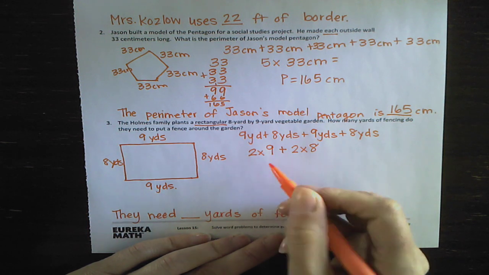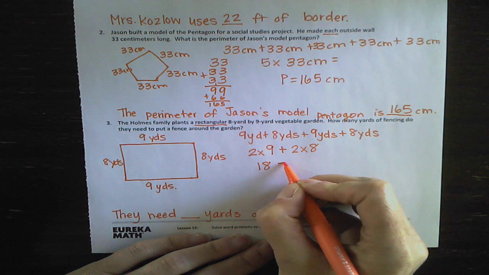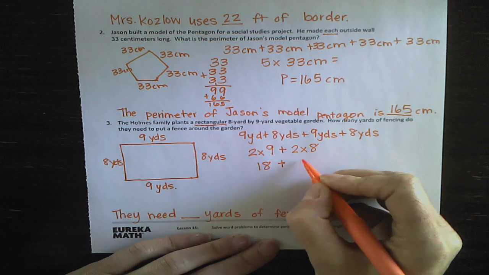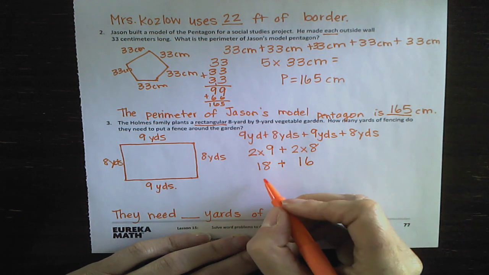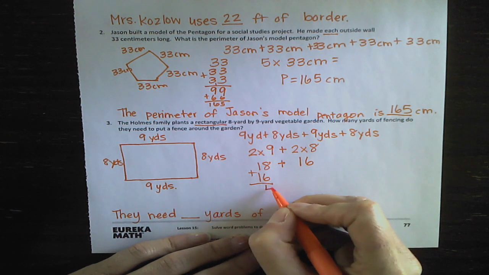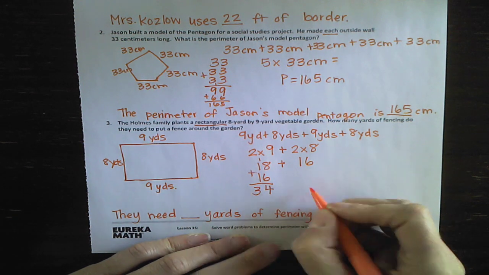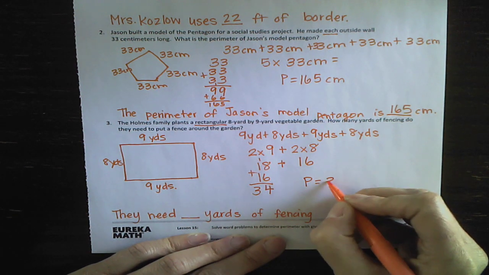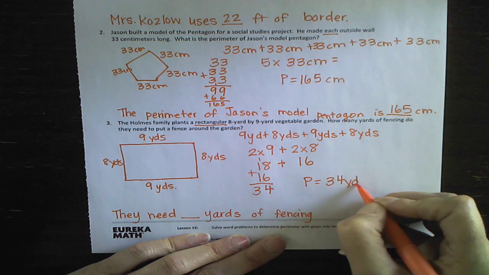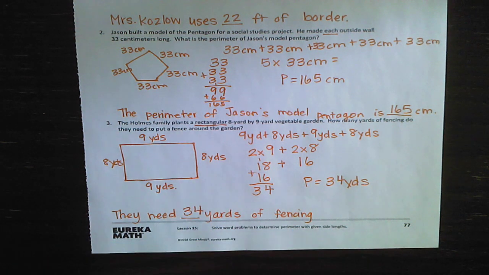So what we'll have is 2 times 9 is 18, and we'll add 2 times 8, which is 16, and then we're going to add these together. 8 plus 6 is 14, carry the 1, 1 plus 1 plus 1 is 3, so we have 34. So the perimeter is going to be 34 yards. So now we can fill in our blank right here, 34. Awesome. All right, let's flipperoo and go on to the back.